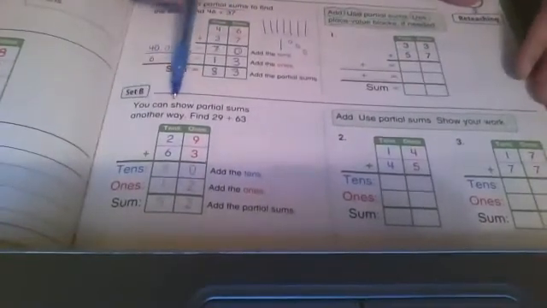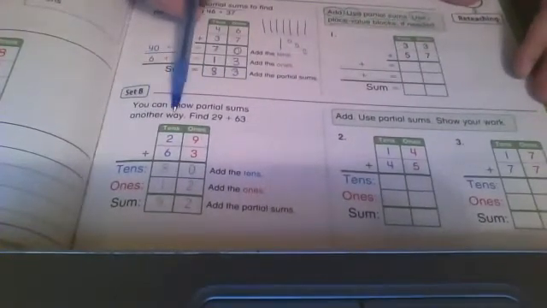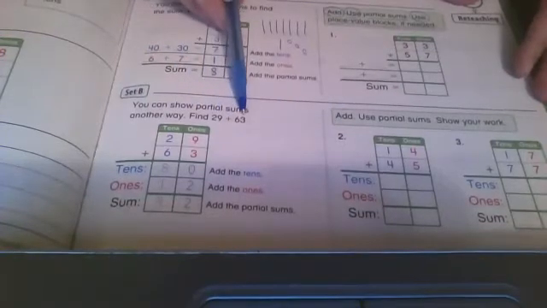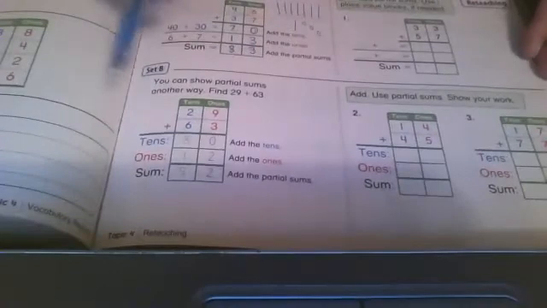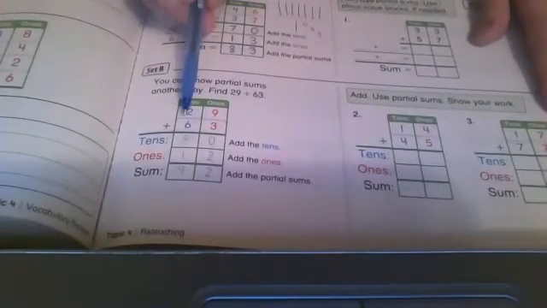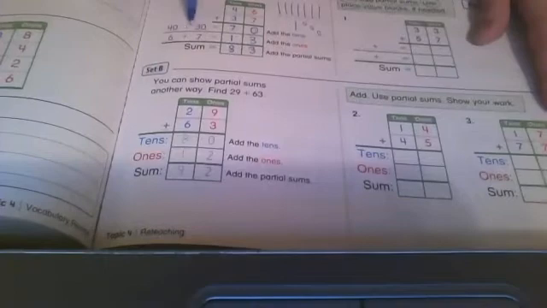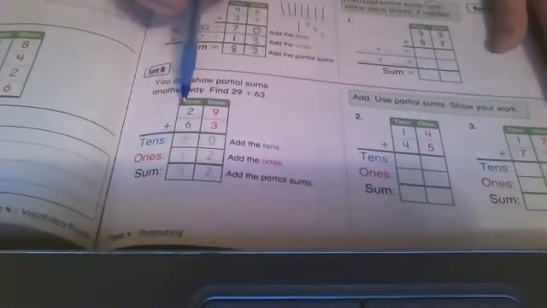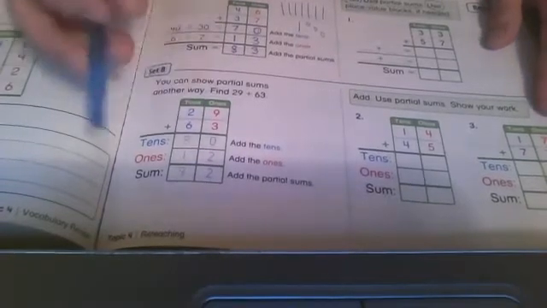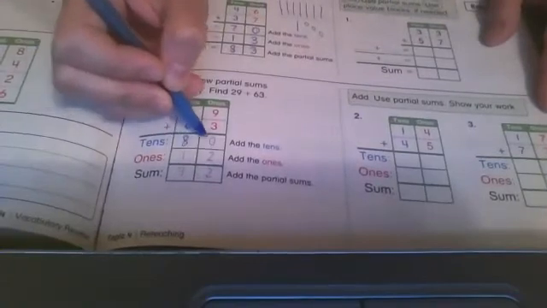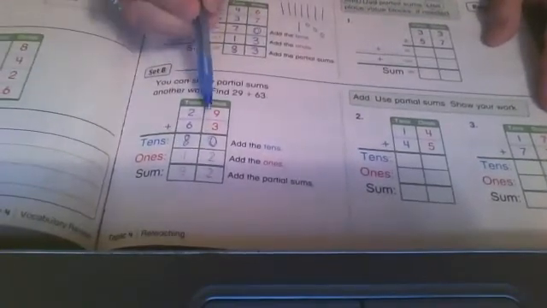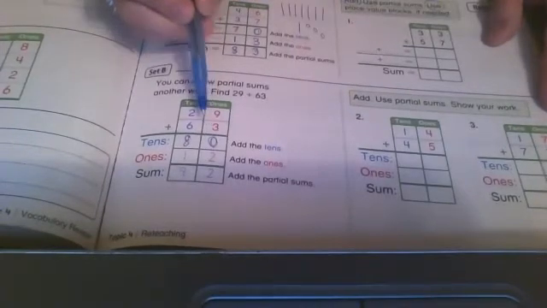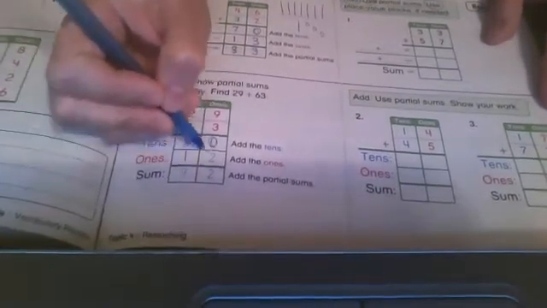Let's take a look at set B then. Set B says you can show partial sums another way. They're asking you to find 29 plus 63. This time, they still started by adding the tens first, but you can see they took away this piece here where they write the equation out to the side. So I have 2 tens here and 6 tens here. That's 20 plus 60, and I know that gives me a sum of 80. So I'm going to write that first, 80. Now moving over to my ones, I have 9 plus 3, and that gives me a sum of 12. So I'm going to write that here.